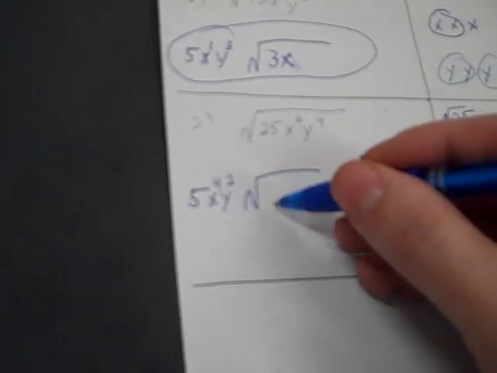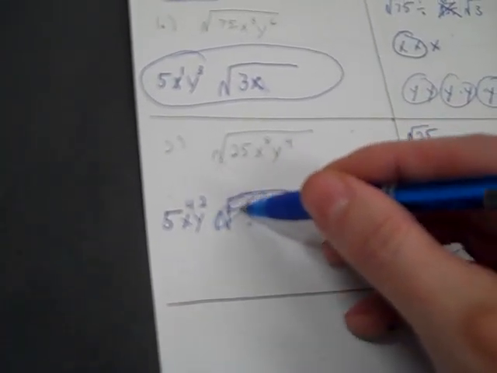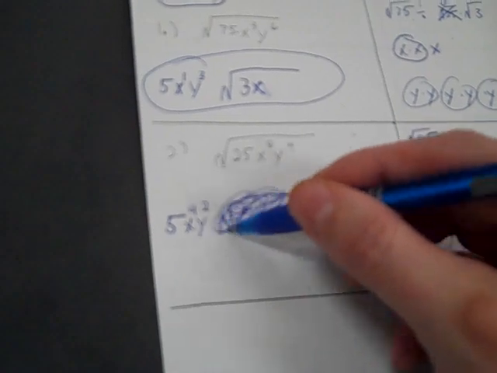Now, since I didn't put anything in this square root, we need to eliminate it from the answer. So there we have it. This is equal to 5x to the 4th, y to the 2nd. Okay, so we have that.